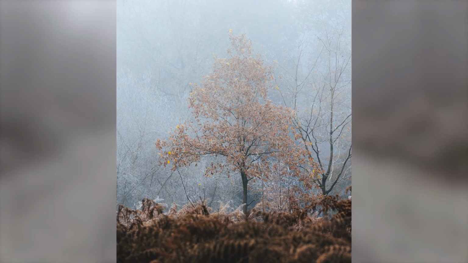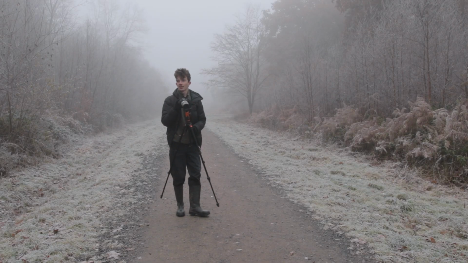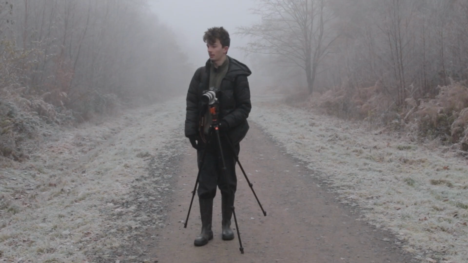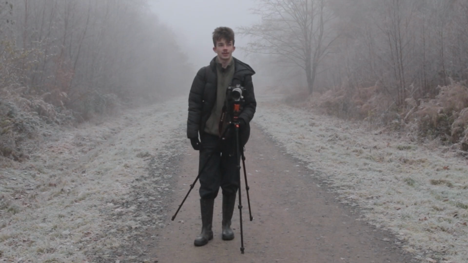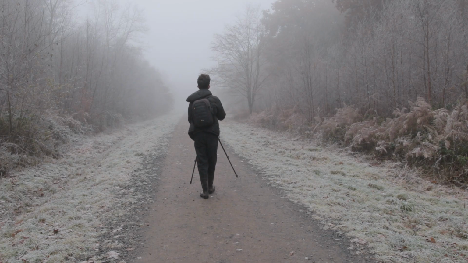So I've come out onto the main path, and for some reason it's a lot foggier out here. I think it's because there's bits of water in these ditches. Why did I just say water in a really Bristol accent then? The water.